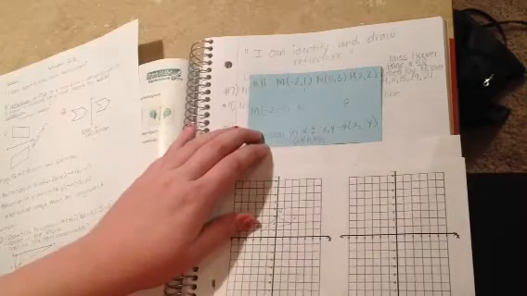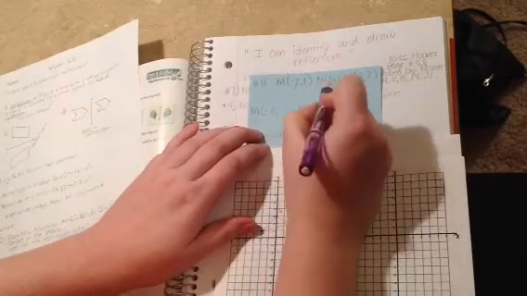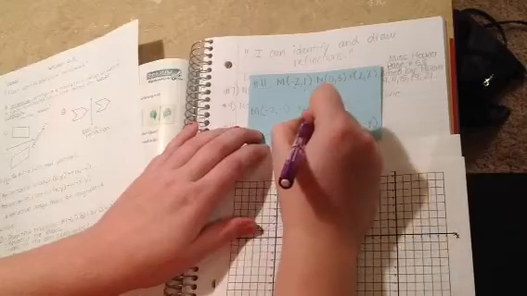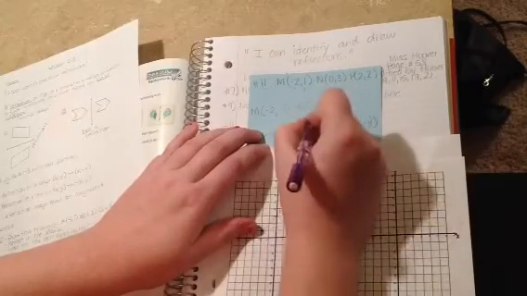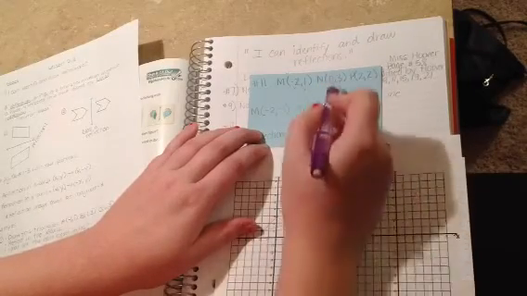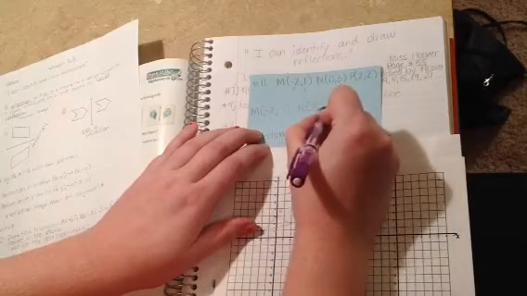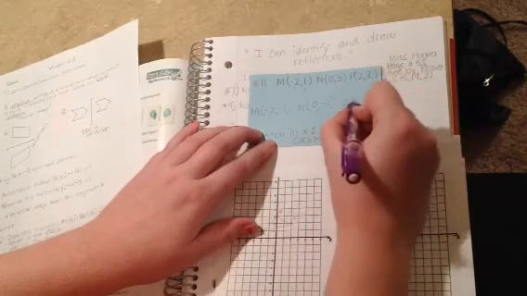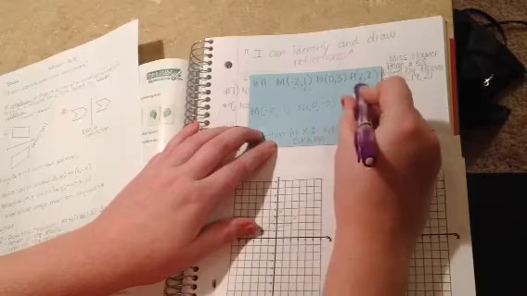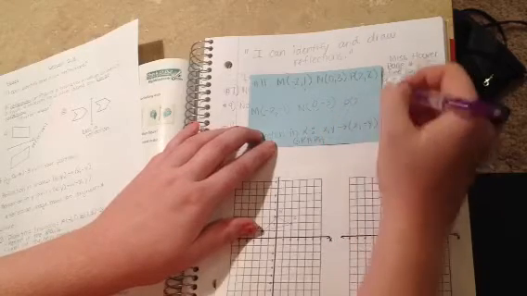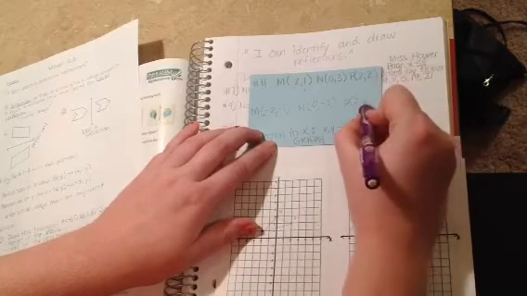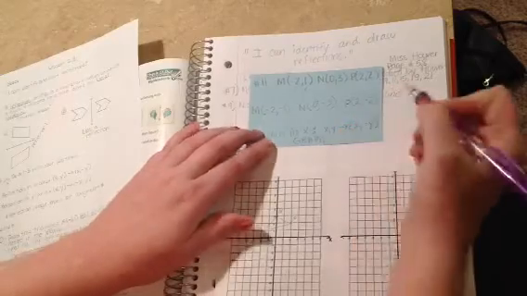Just that simple. Same thing for N. I'm going to leave my x alone, so it's just going to be 0. And I'm going to do the opposite of whatever's there, so I have a -3. P, I'm going to leave my 2 alone because it's in the x spot. And then I'm going to do the opposite for y, which would be a -2.